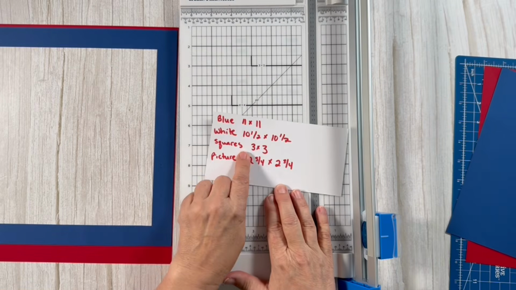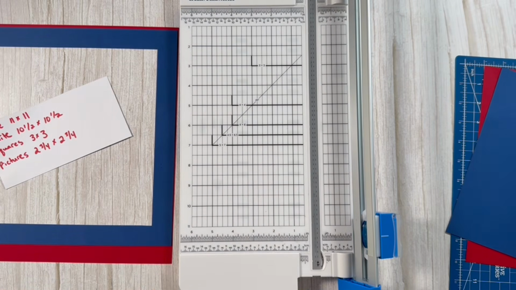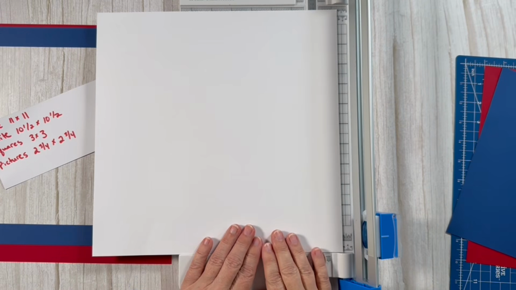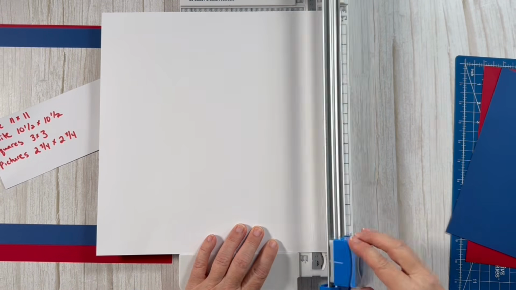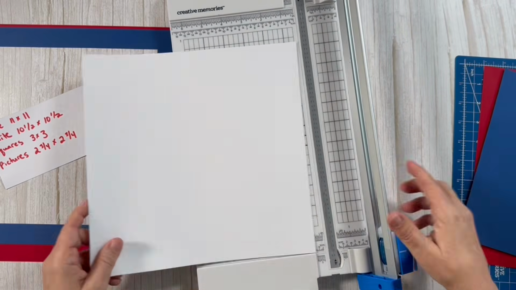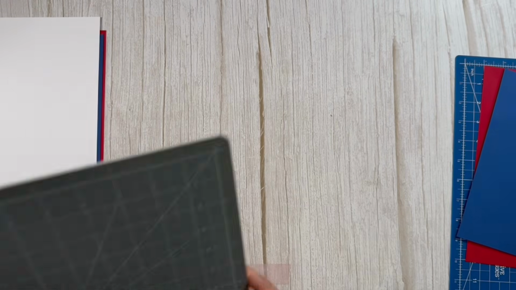And then the last layer that I need is my white square, and I'm going to make it 10.5 by 10.5, which means I'm cutting off 1.5 inches on both sides. All right, so that is going to be my base page. I can bring in my mat.